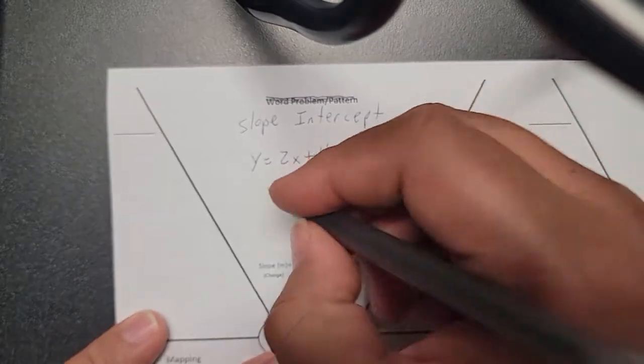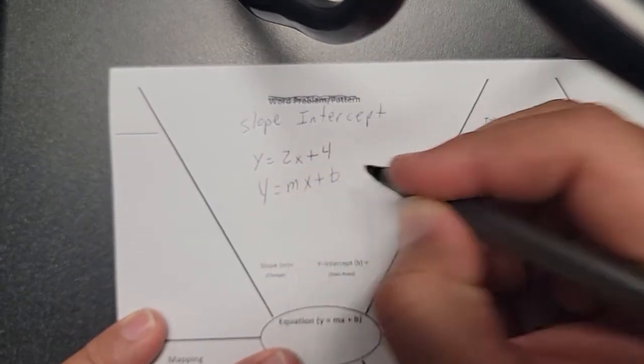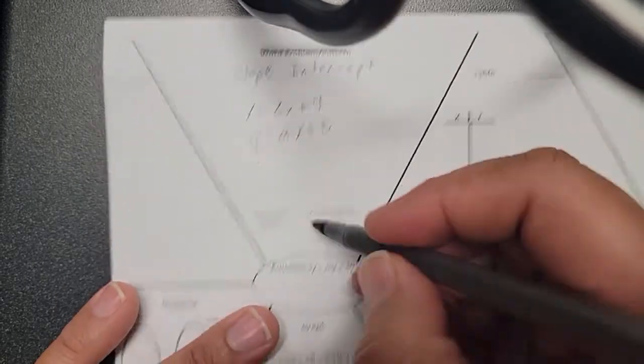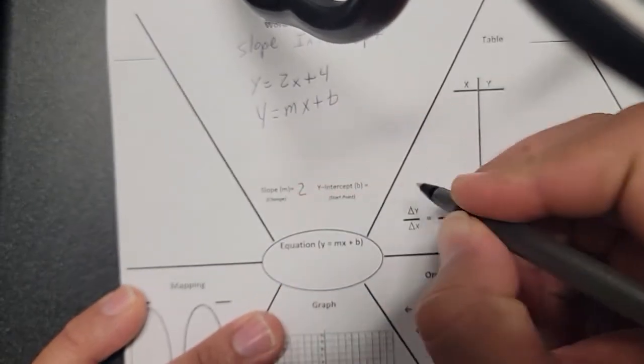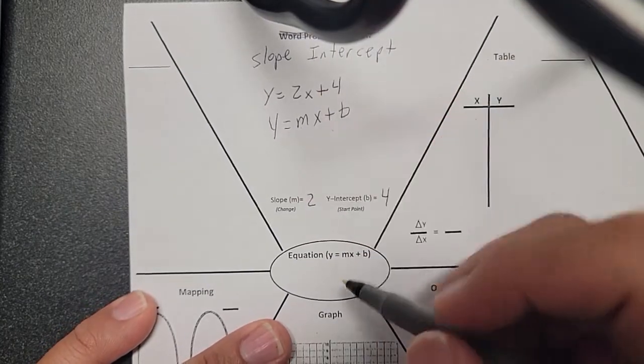Alright. And this is actually going to be pretty simple because this is in y equals mx plus b form. So the m is going to be our 2 and the b is going to be our 4. So right here on our slope, we're going to go ahead and put a 2 for the slope. That's the m. And the y-intercept is going to be a positive 4 because this is a plus sign.